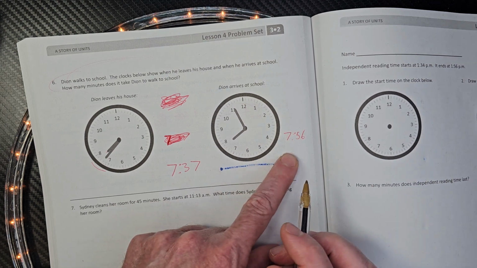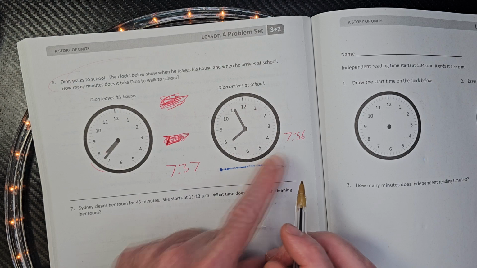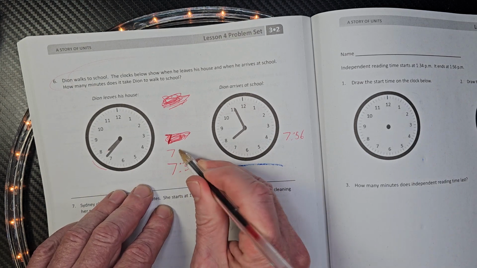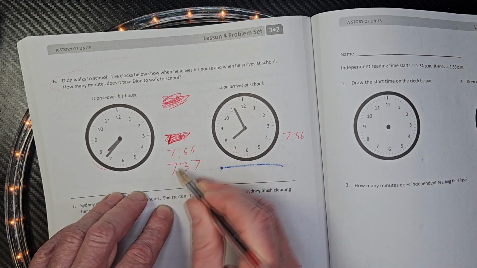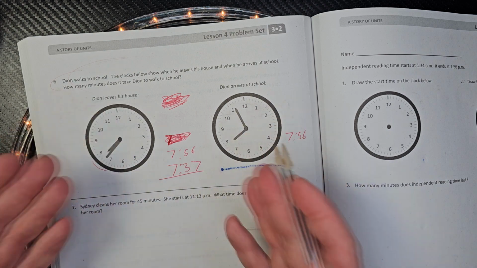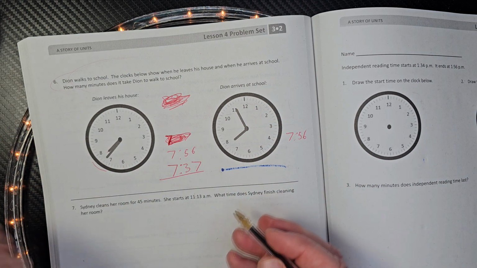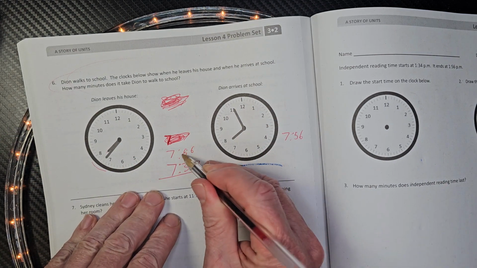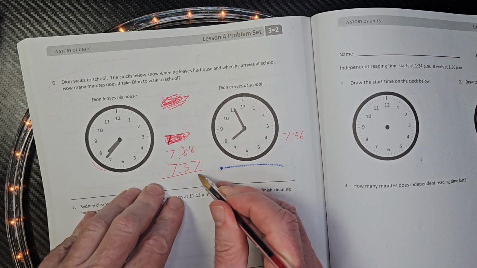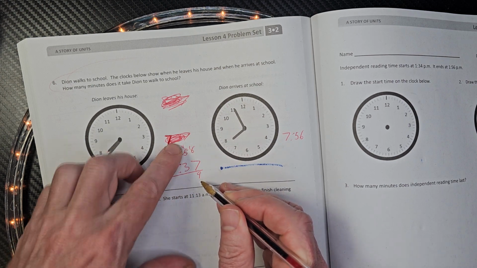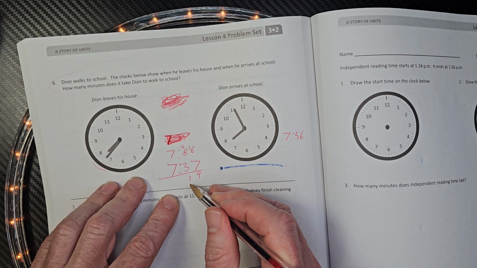So we're going to subtract, and I'm putting this one right here, this number right above this number here, 756. I'm going to just use simple subtraction, all right? Works for me. Borrow from the 5, which would be 4. This would be 16. 16 minus 7 is 9. 4 minus 3 is 1.